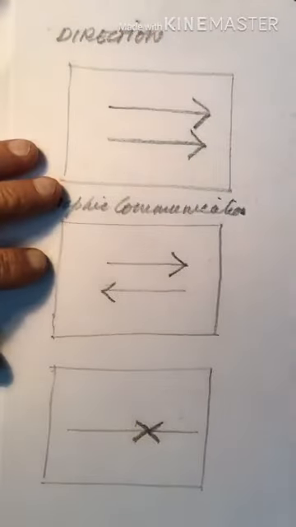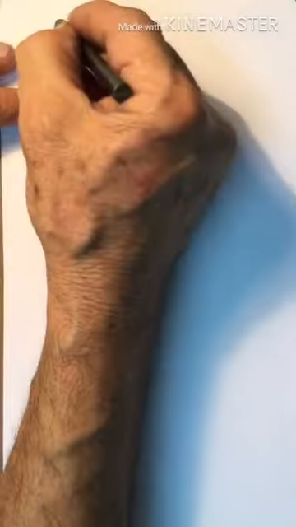Now let us focus our attention upon design elements. Design elements are the tools of design.